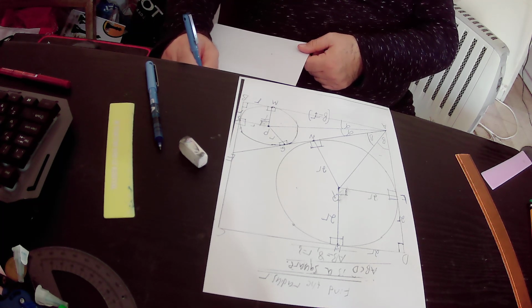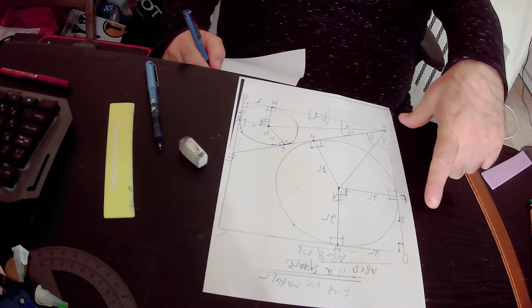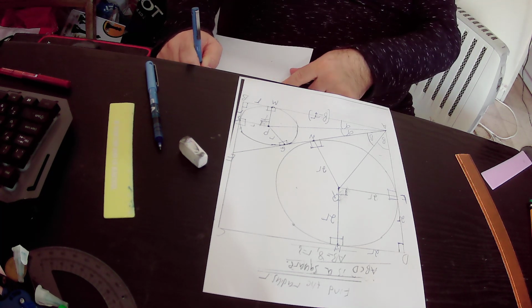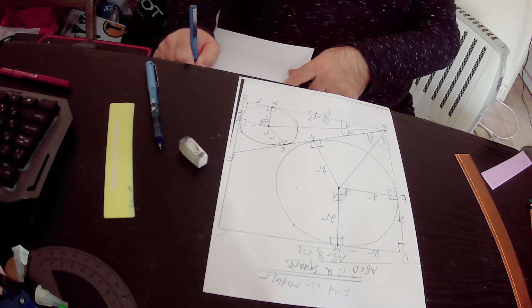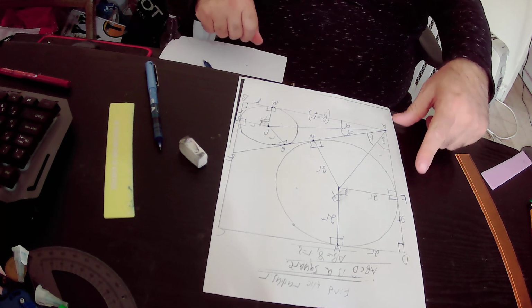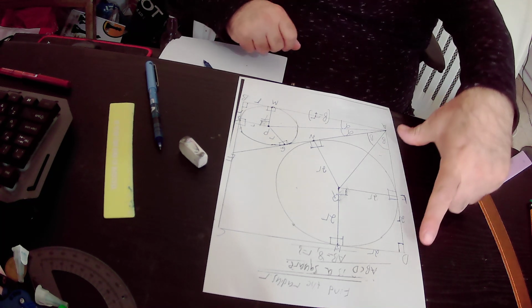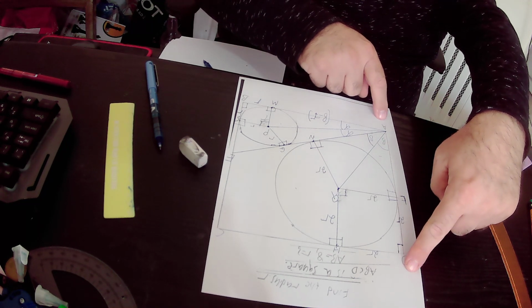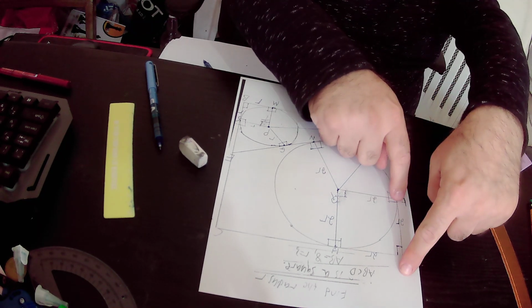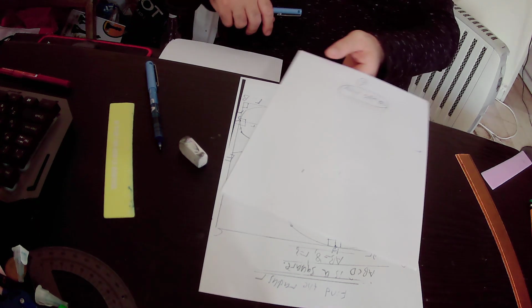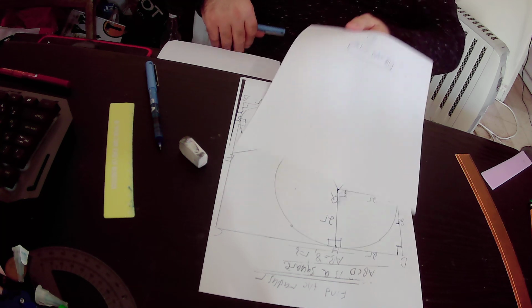We can say that AL equals DA minus DL. Again, LA or AL equals DA minus DL.